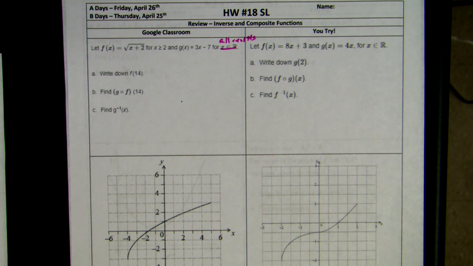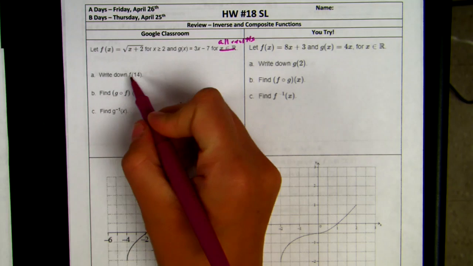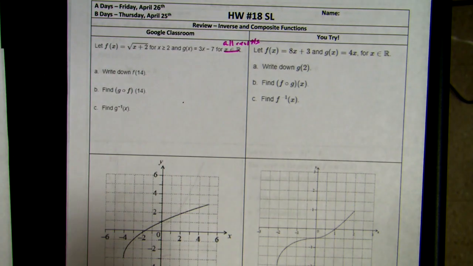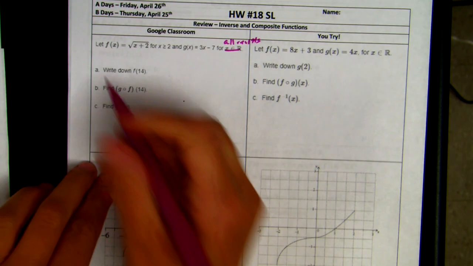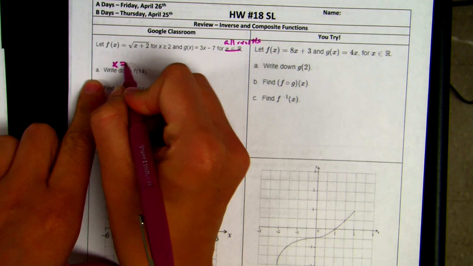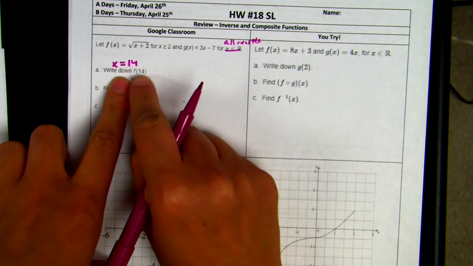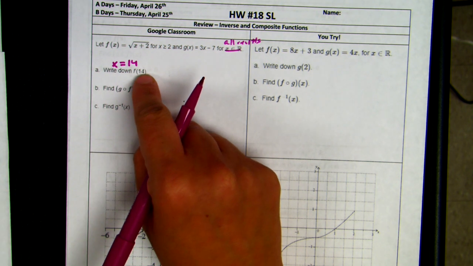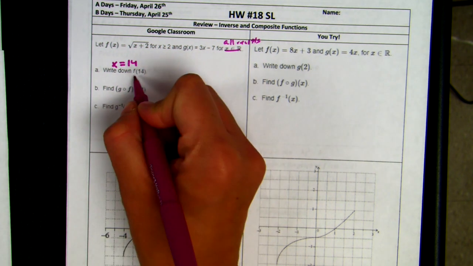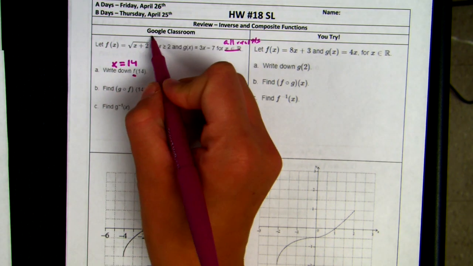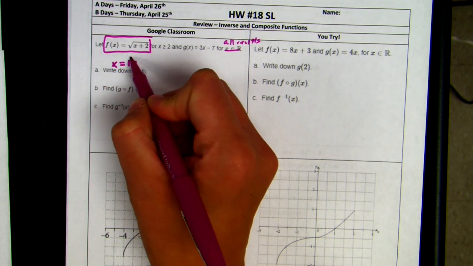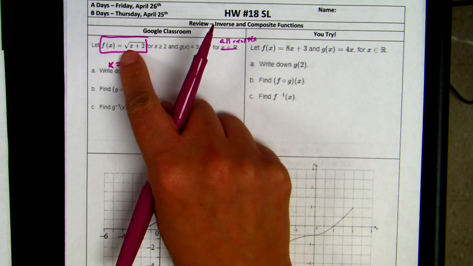The first one says write down f of 14. What this really means is when x is equal to 14, what is my value of y? I see that it's for the f function. So for this function, everywhere I see x, I'm going to plug in 14.